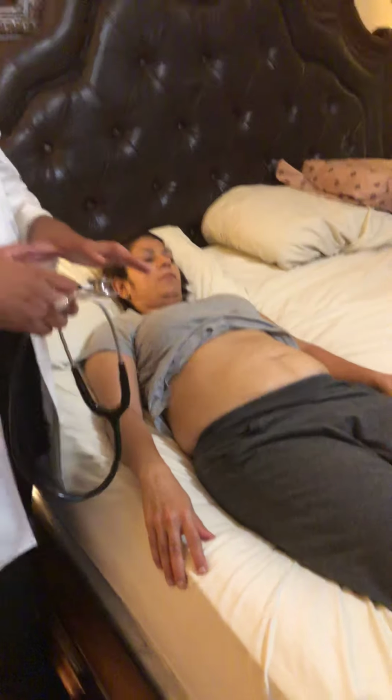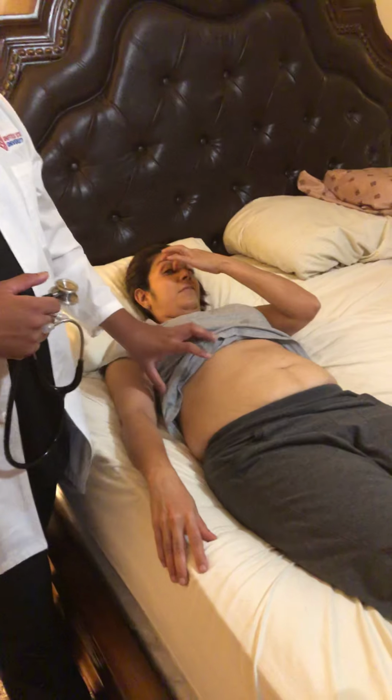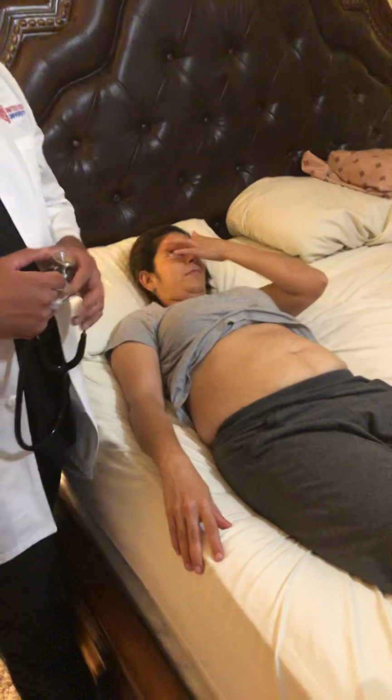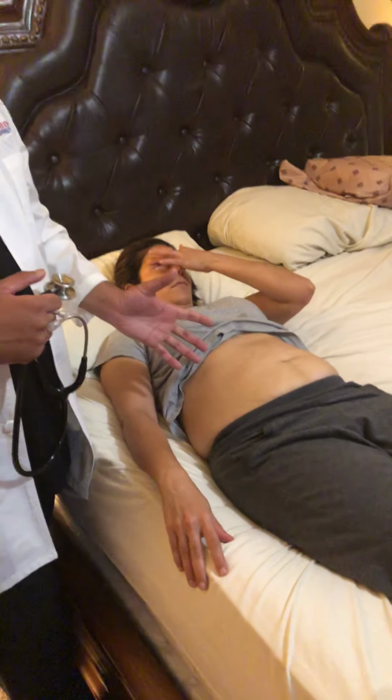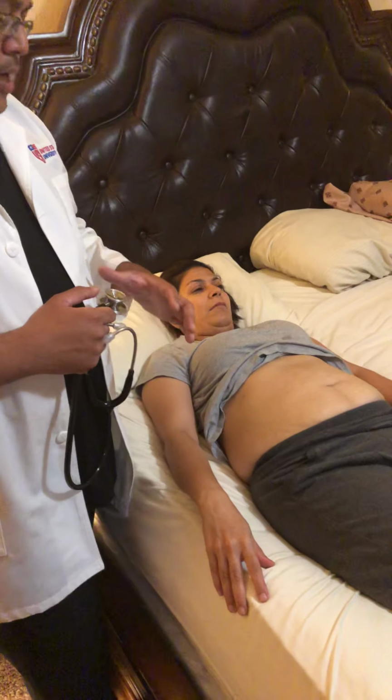Now, since we're still in the auscultation part, we have the liver in the right upper quadrant. The liver is covered by a fibrous layer called Glisson's capsule. And when a liver, let's say, has a tumor or a liver infarction, then there's a possibility that you may also hear a friction rub.